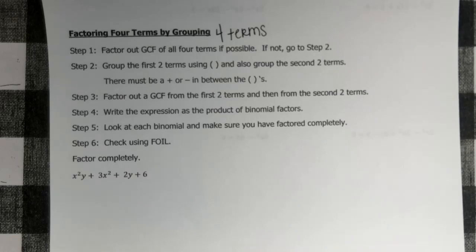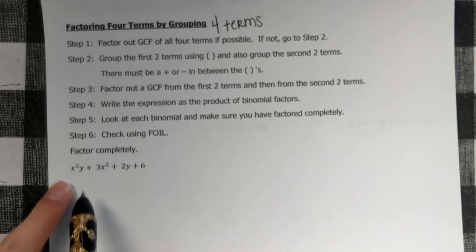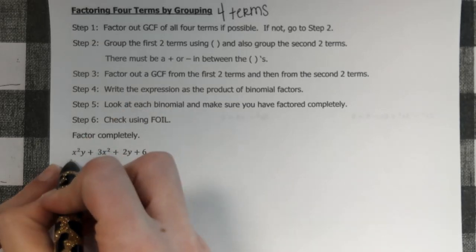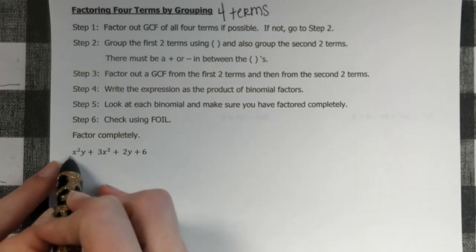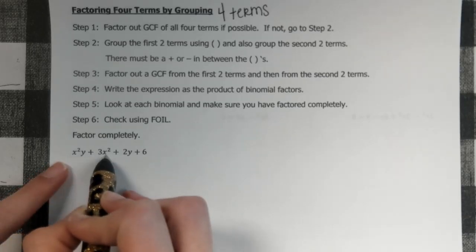What you do after you check for a GCF is you're going to group the first 2 terms and the last 2 terms. So if I'm looking at my example, do I have a GCF? Well, I only have 3, 2, and 6, but I don't have a coefficient greater than 1 here, so I don't have a GCF for my coefficients. I only have an X in 2 terms.